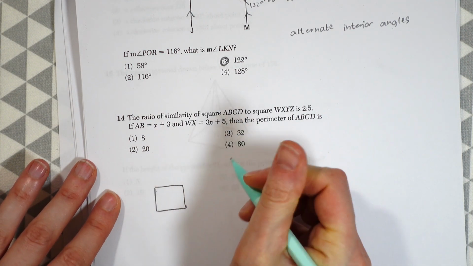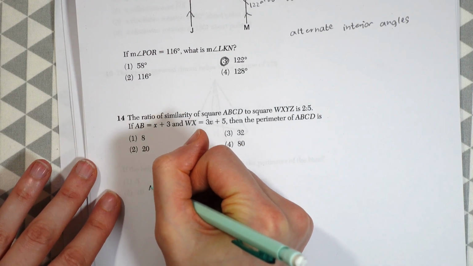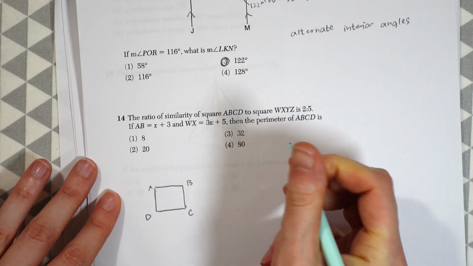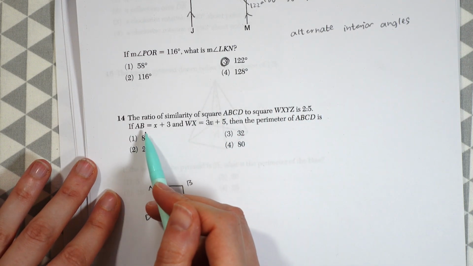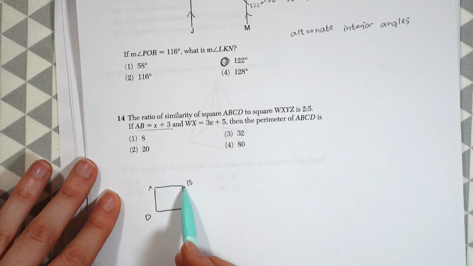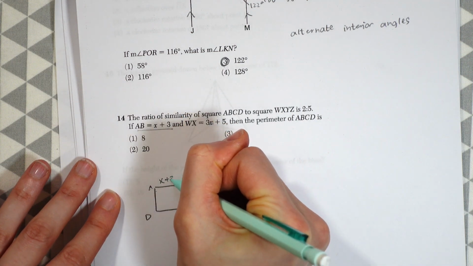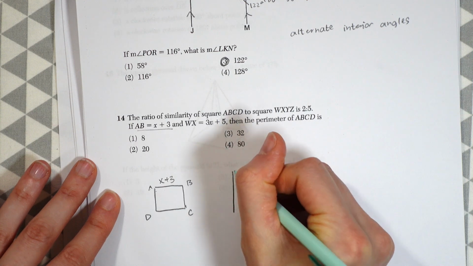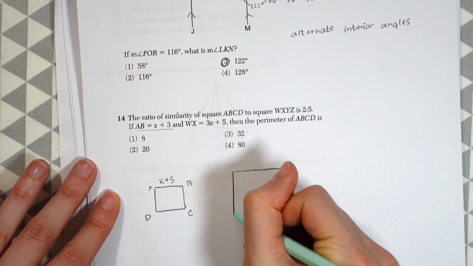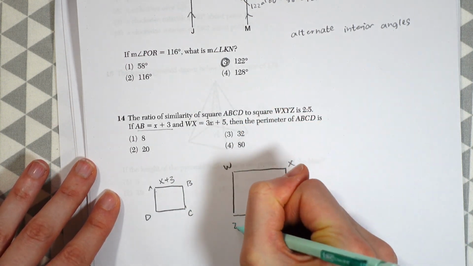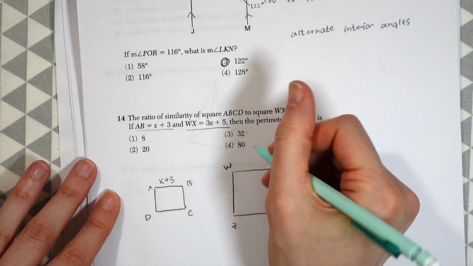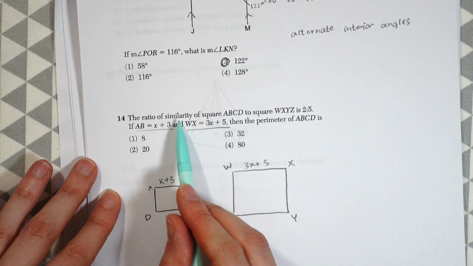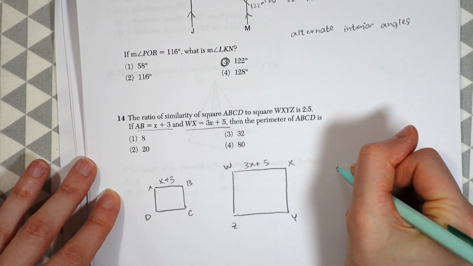So let's say this is square ABCD, and it says AB, so over here, is equal to x plus 3. And then a similar square, WXYZ, so let's make it bigger, where WX is equal to 3x plus 5. And they're saying the ratio of similarity is 2 to 5.